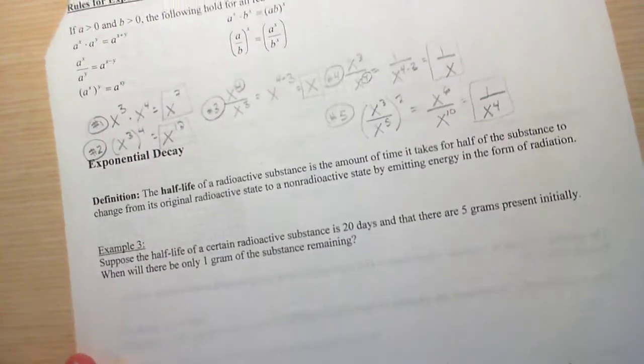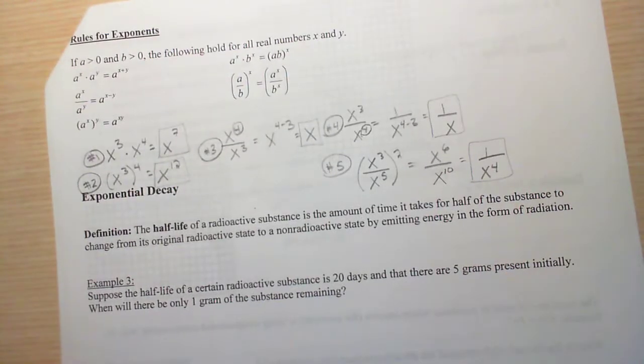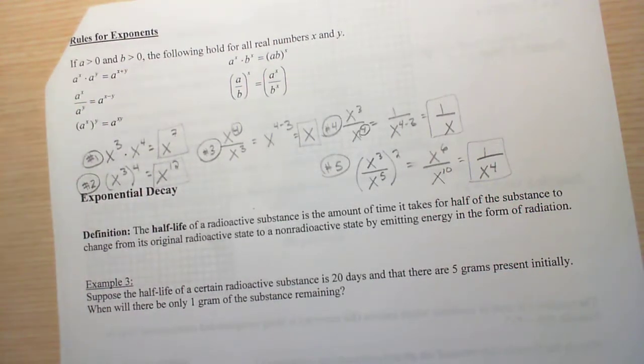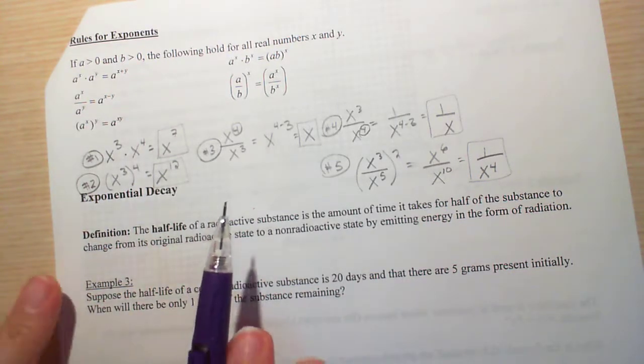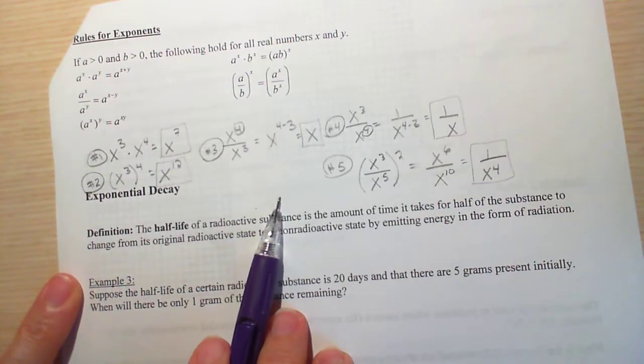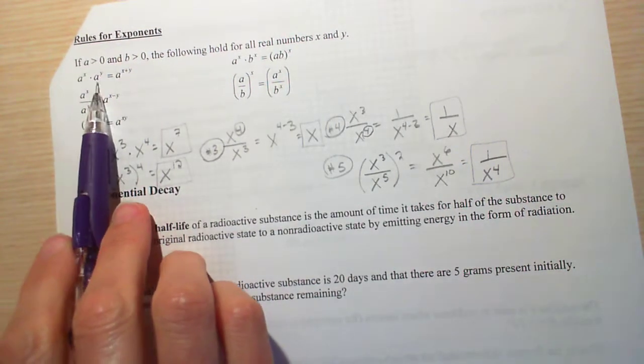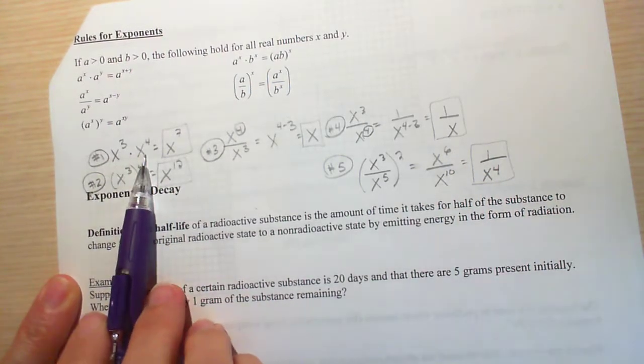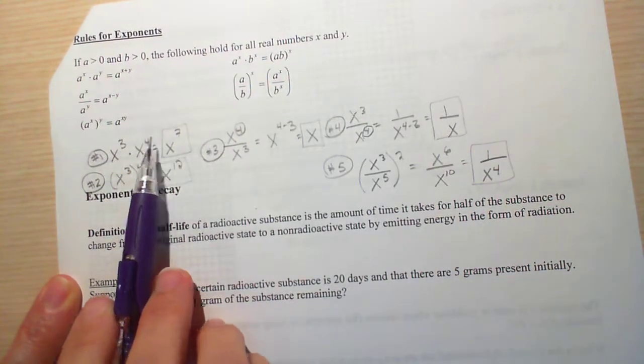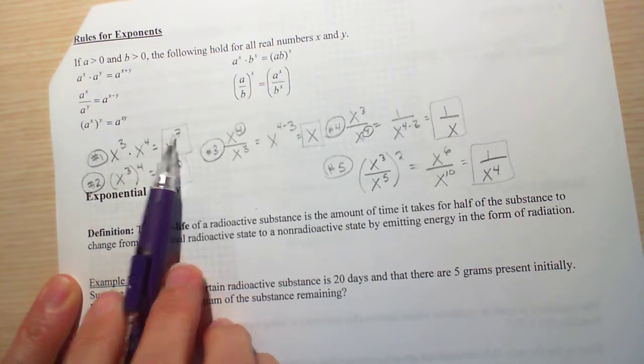This is a review of your rules of exponents. So these are the rules. These are from pre-algebra, algebra 1. These are some examples that I've written down to go with them. So I suggest you pause the video, and if you need these examples, put them in your notes. But the first rule is multiplying common bases. x to the 3 times x to the 4, you add the exponents. 3 plus 4 is 7.